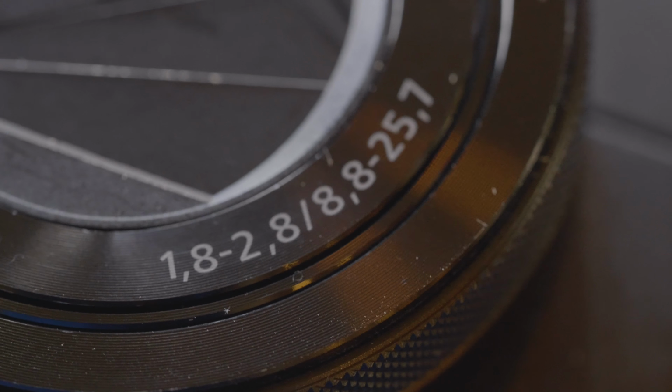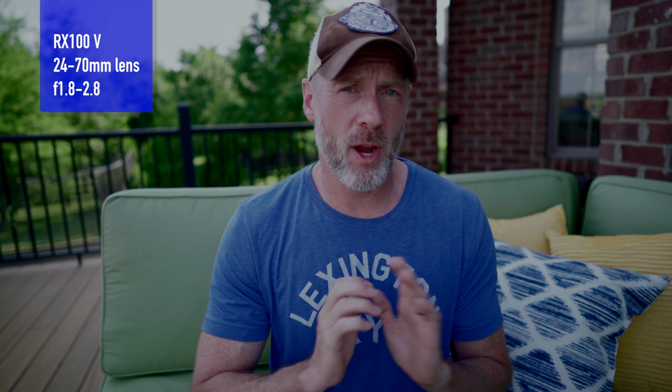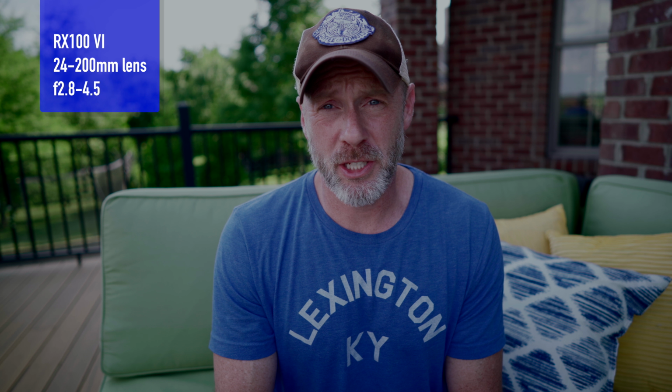The lens, with its aperture of 1.8 to 2.8, 1.8 on the 24mm side and 2.8 on the 70mm side, just gives you better background, better rendering than the much greater variable zoom that starts at 2.8 on the 24mm end of things in version 6.